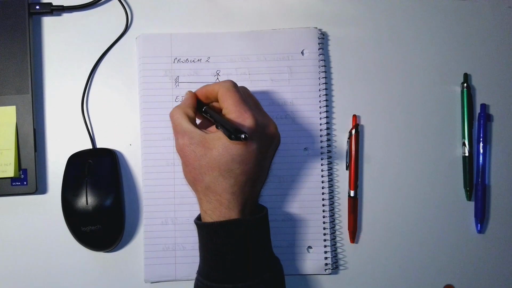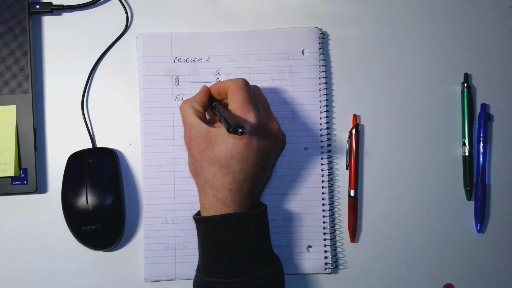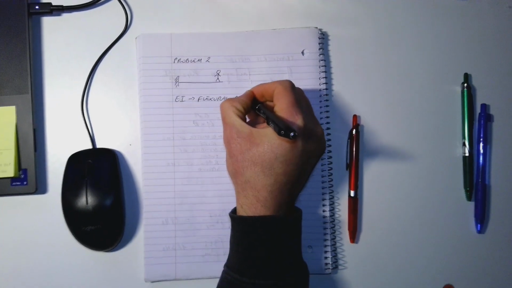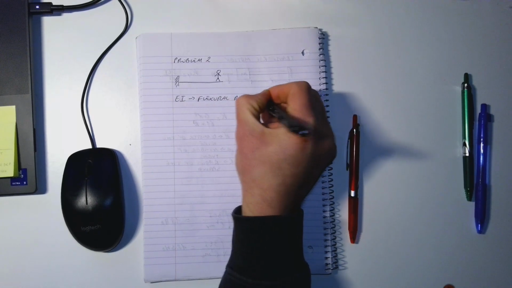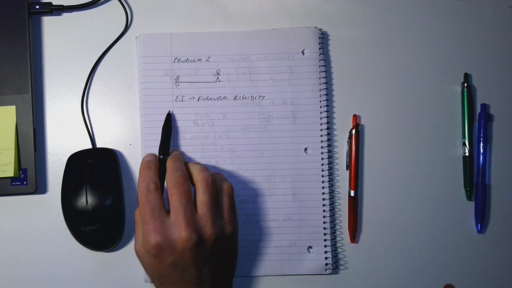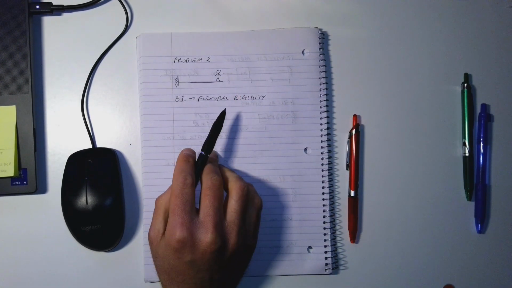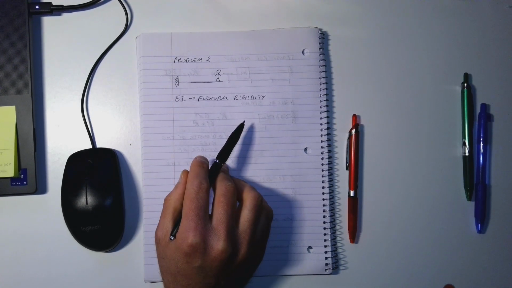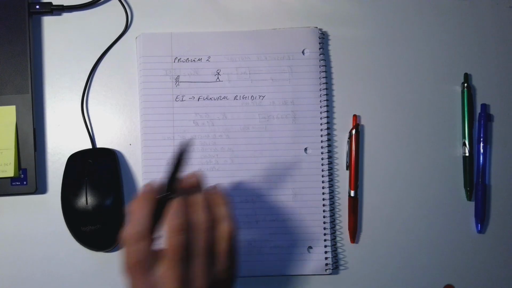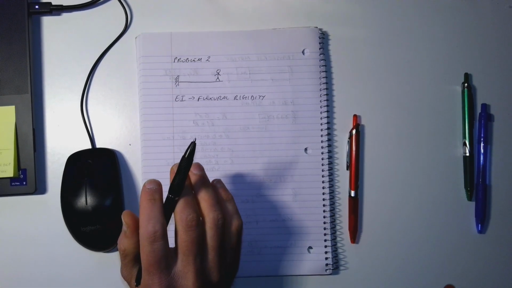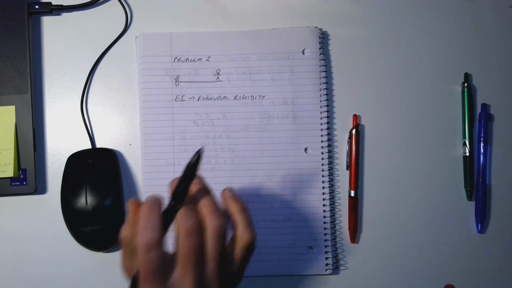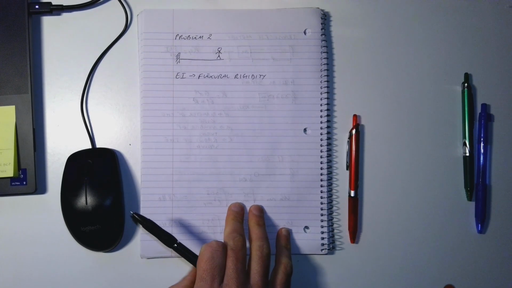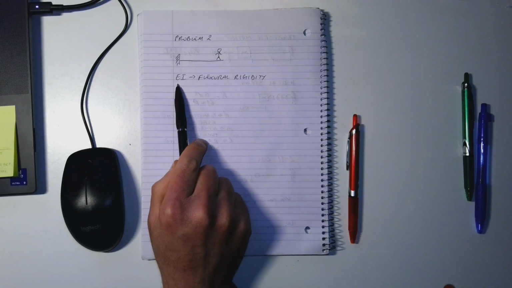Just as a reminder, EI is the flexural rigidity. So in order to have two beams with the same flexural rigidity, they must be made out of the same material and they must have the exact same cross-section. This is the only way to have the same flexural rigidity. Now, in our case, for this problem, again, this is what we have to find.